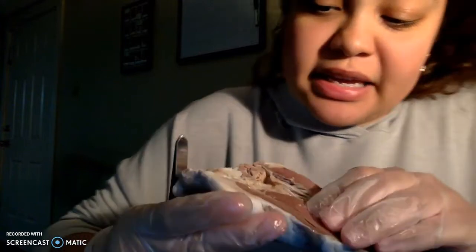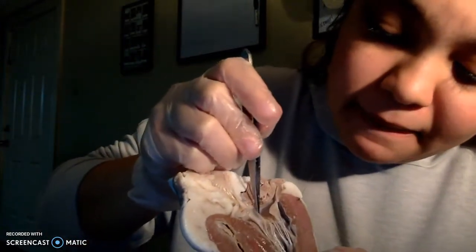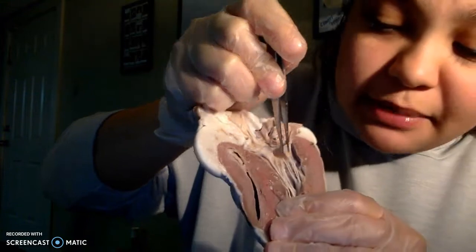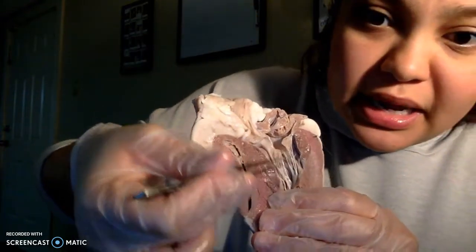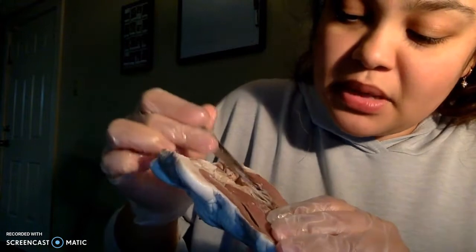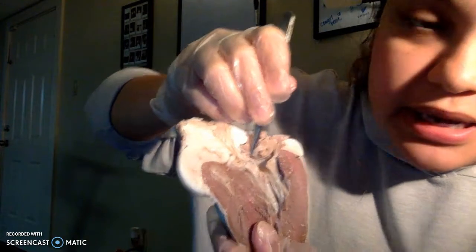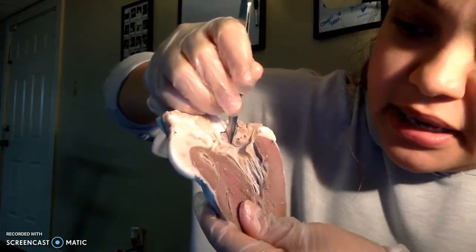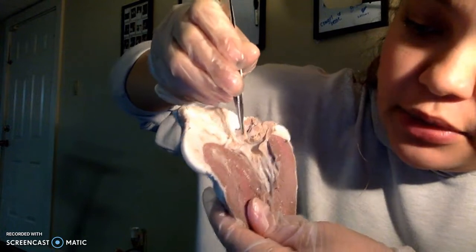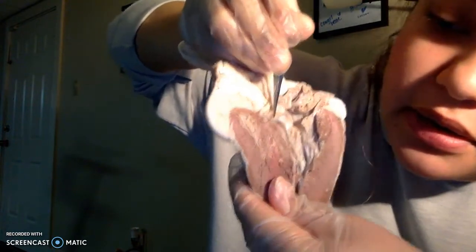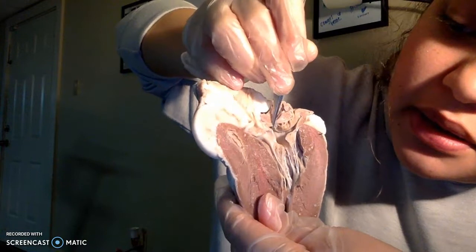So like I said, that is the mitral or bicuspid valve on the right side. On the left side of the heart, we have the tricuspid valve, and that is right up here where I am pointing. It's right below the chordae tendineae. And then we have the aortic and pulmonic valves. So the pulmonic is just behind here. It's kind of by the tricuspid, and the aortic valve is right here. Aortic, tricuspid.